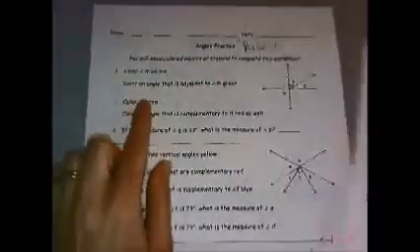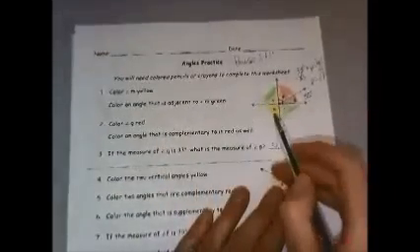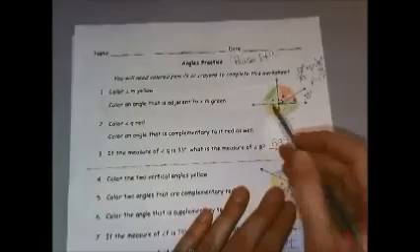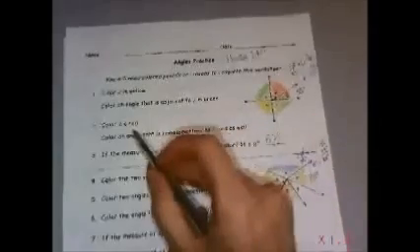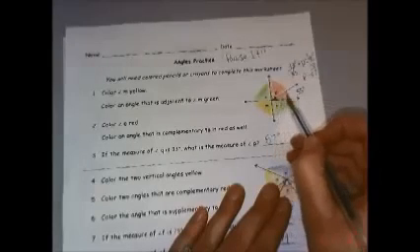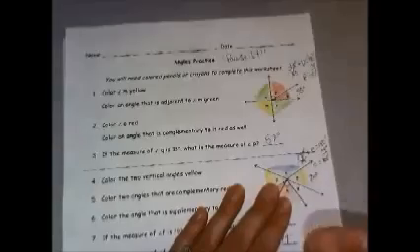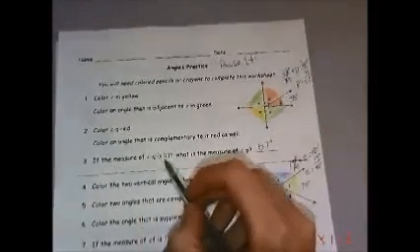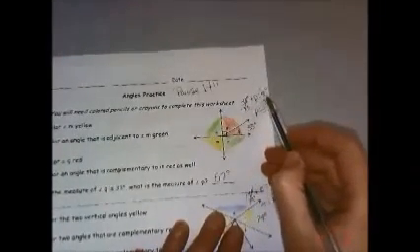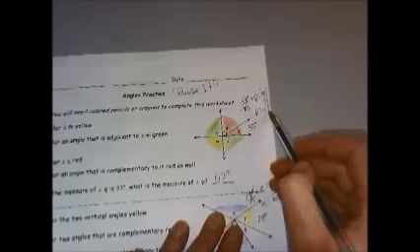Okay, so for this first section, it says, color angle M yellow. Color an angle that is adjacent to M green. So angle R and angle N are next door neighbors, and they are both adjacent. Color angle Q red, and color an angle that is complementary to it red as well. So angle P is complementary because when I add the two together, I get a 90-degree angle. If the measure of angle Q is 33 degrees, what is the measure of angle P? I made an equation. 33 degrees plus P equals 90 degrees, because that's what complementary means. So if I take 33 degrees away from 90, I get 57 degrees.